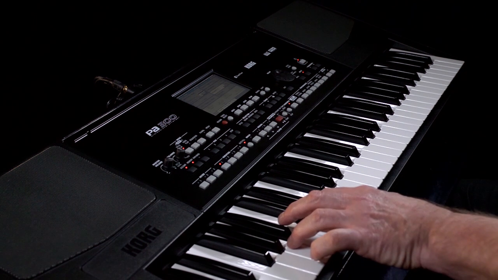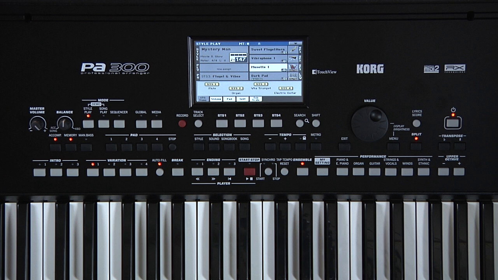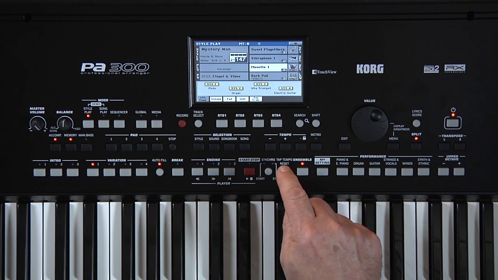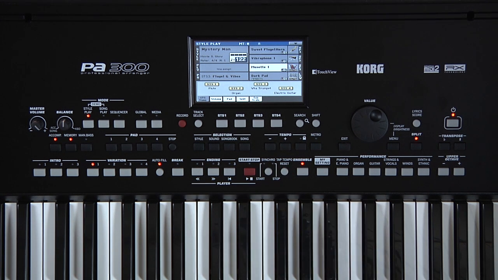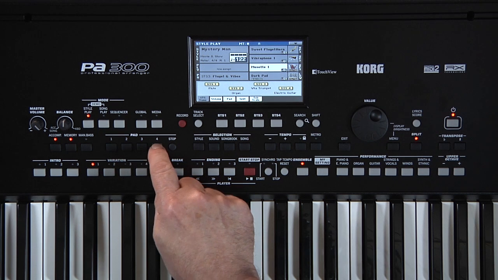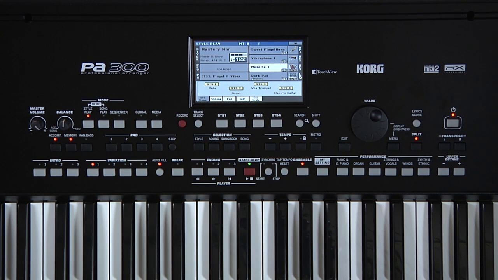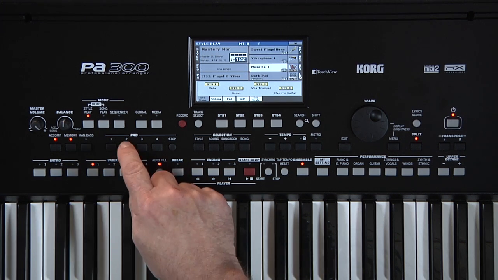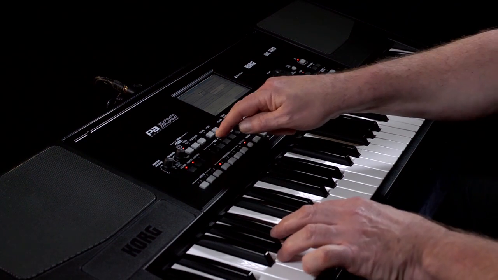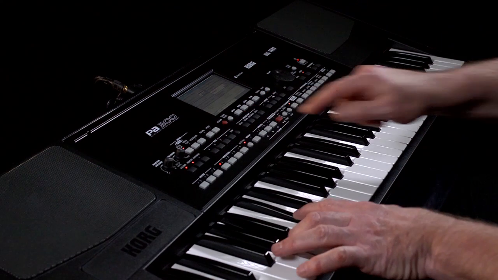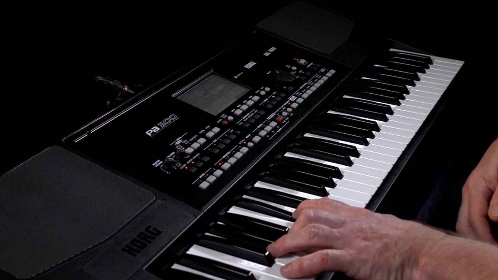Play a chord. This time, we'll use the tap tempo to start the style. Tapping the button 4 times sets the tempo and starts the style. These pad buttons can have sounds assigned to them, or even additional patterns that follow the chords you play and sync with the style. They can play once when you press it, or loop.